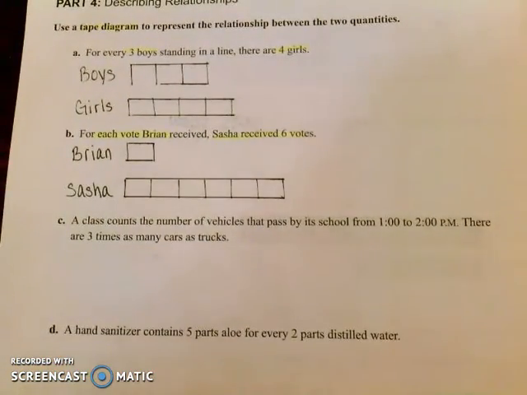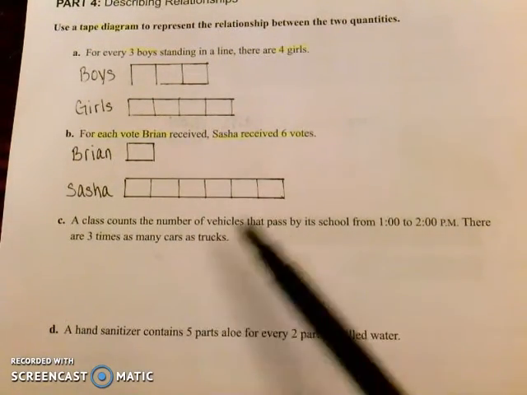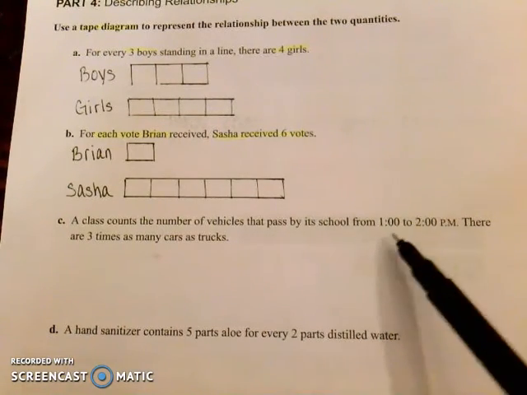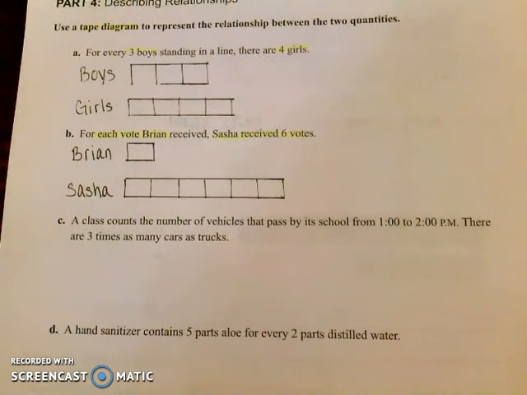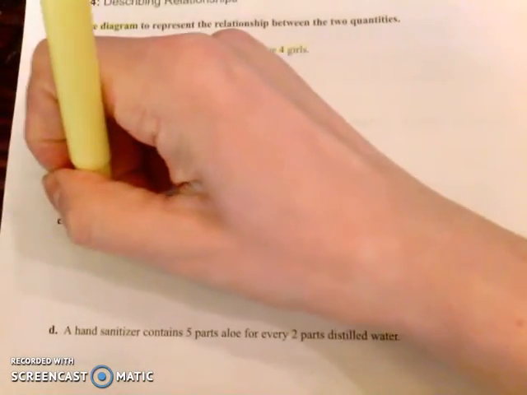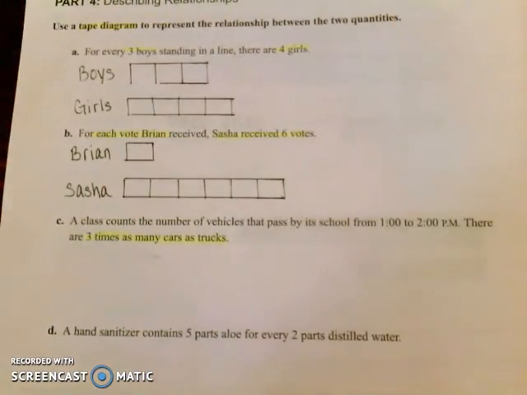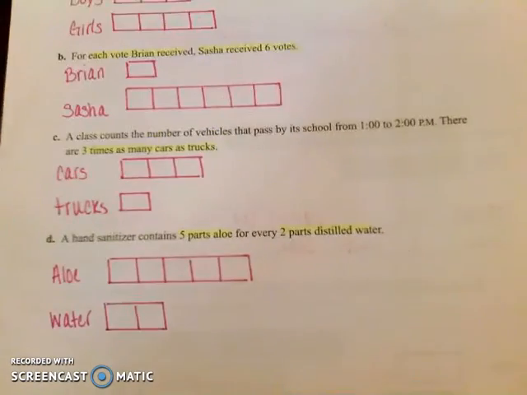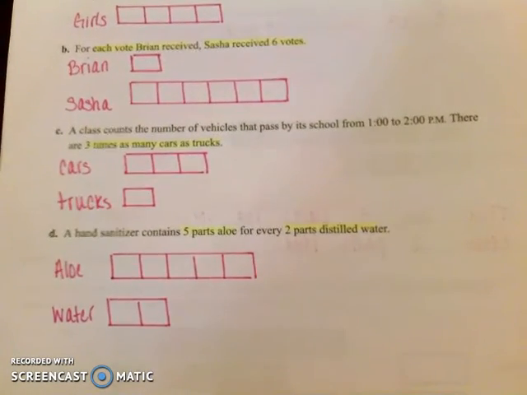All right, I want you to pause your video and try to do the last 2 on your own. So on letter C, it says the class counts the number of vehicles that pass by its school from 1 to 2. That is actually unnecessary information. What we need to know is that there are 3 times as many cars as trucks. So you're actually going to create a tape diagram that compares cars and trucks. So go ahead and pause your video, try letter C and then letter D, and then unpause to check your work.